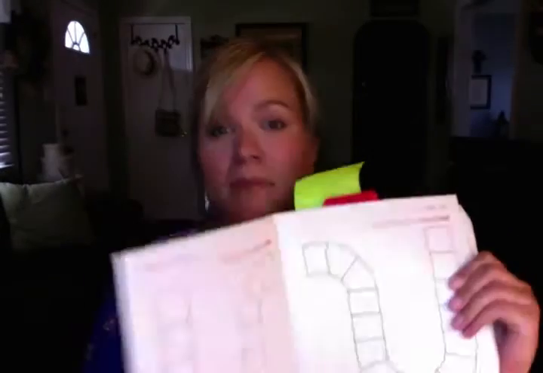Now, the word study text, Words Their Way, has all sorts of templates like this to make file folder games. And there are really lots of fun. I happen to not have mine with me. Mine are at school right now for the summer. But there are all sorts of different games you can make just out of that template, and then there's another like half circle one as well.